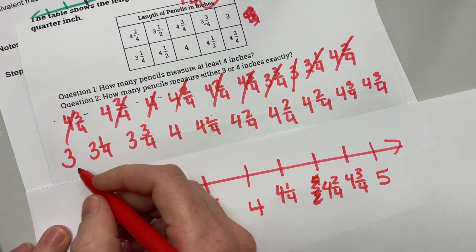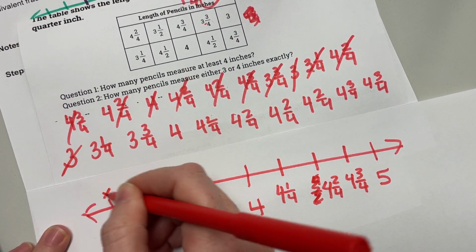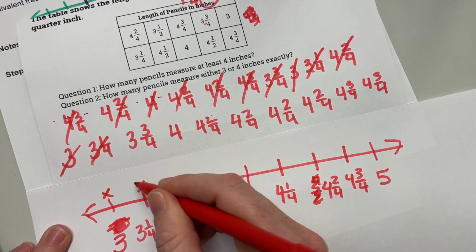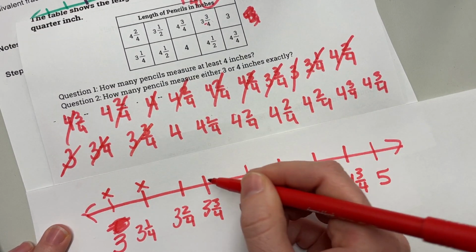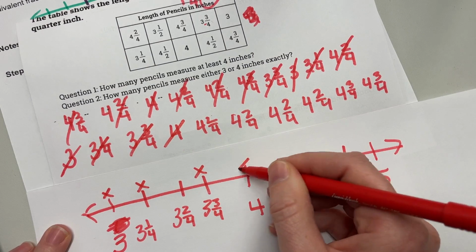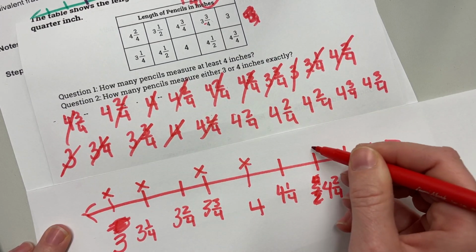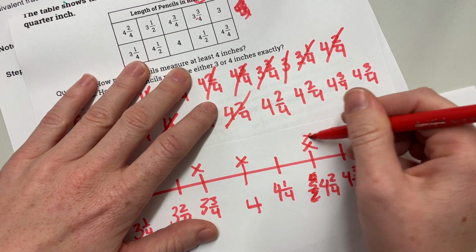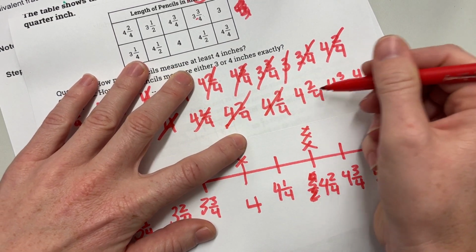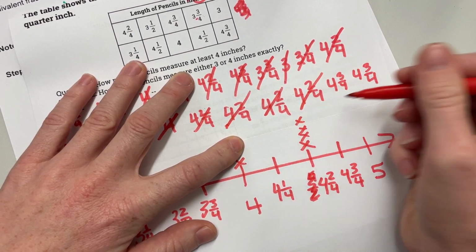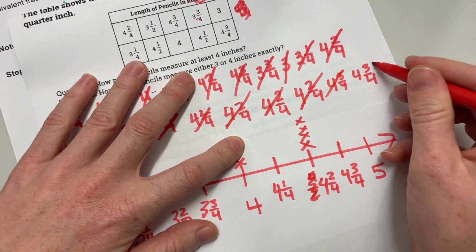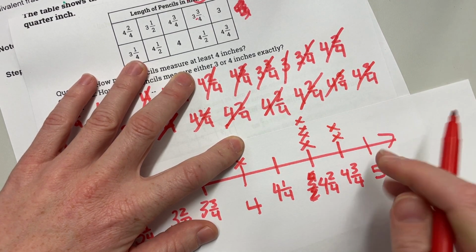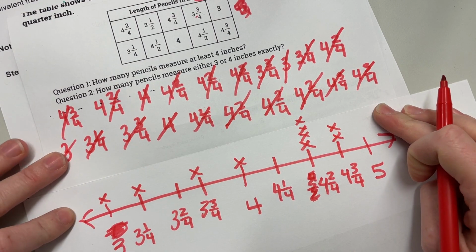Now I'm going to put my x's above it. So I have 1 for 3, 1 for 3 and 1/4, 1 for 3 and 3/4, 1 at 4, 1 at 4 and 2/4. Oh, 1, another one, another one, another one, and then 1, 2 at 4 and 3/4. Okay, so I have my line plot drawn.